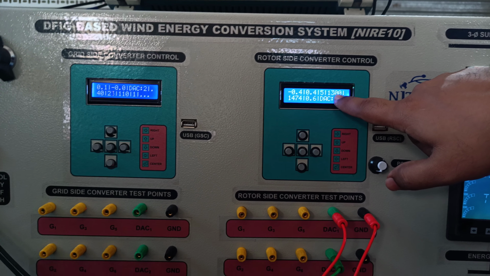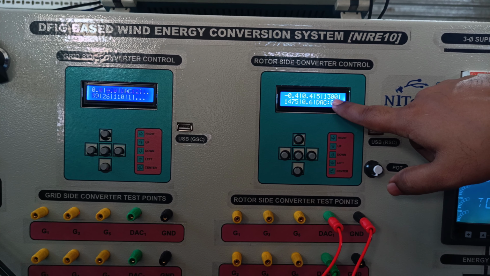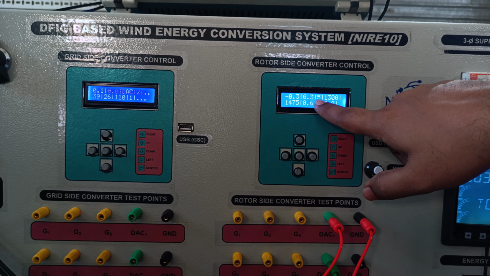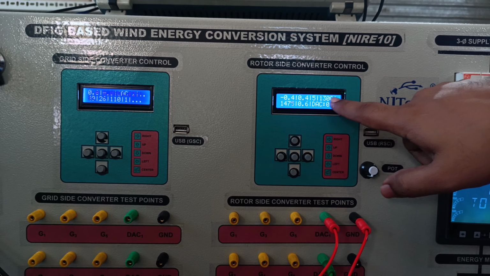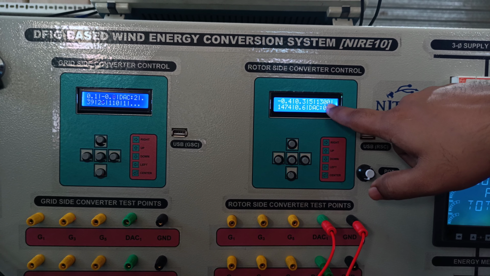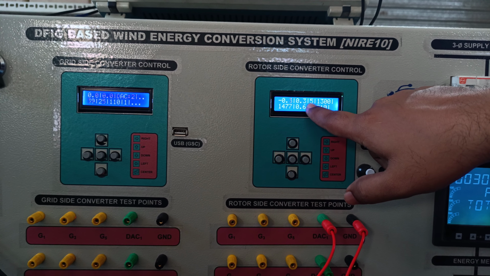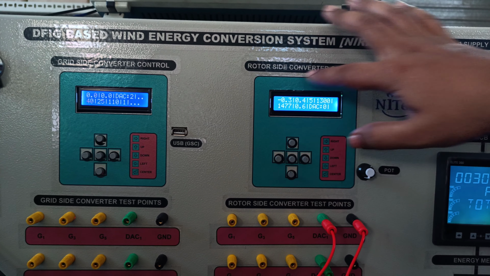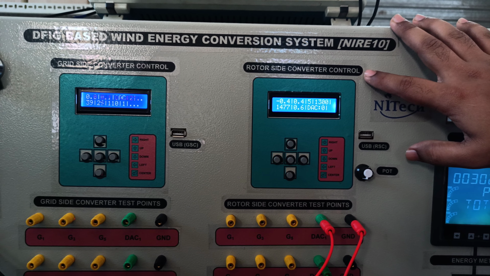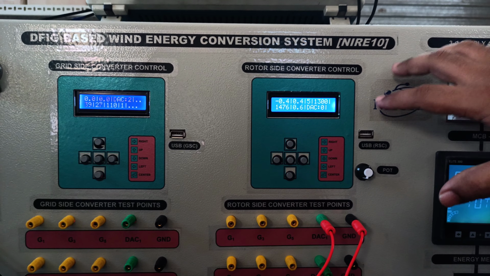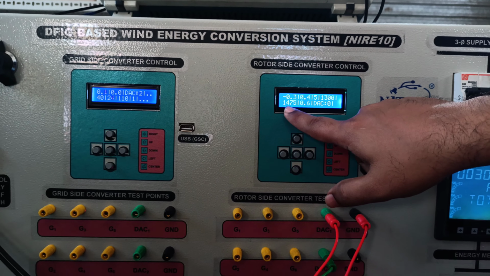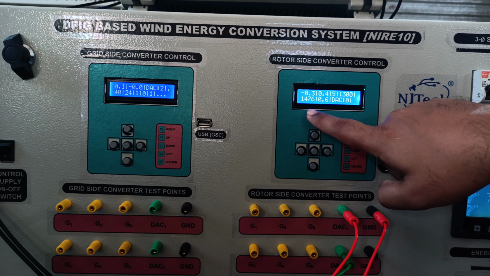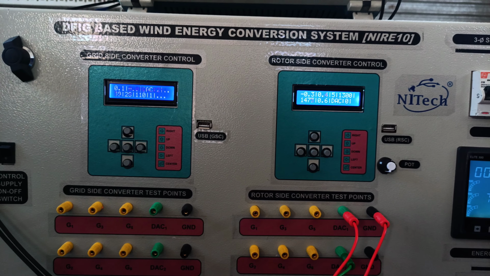The display shows 1300 rpm as the reference speed, and we have also fixed the IA reference current at 5 ampere. This is the reference speed, this is the reference current, and the rotor side converter is not activated now. Sorry, the actual speed is shown here.